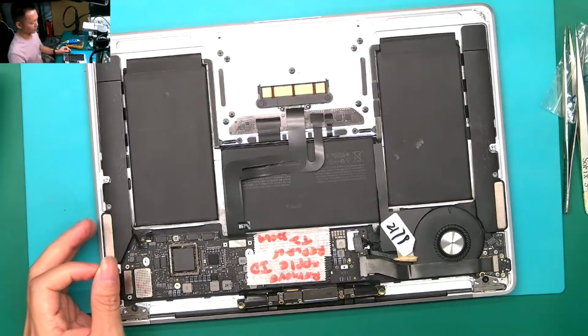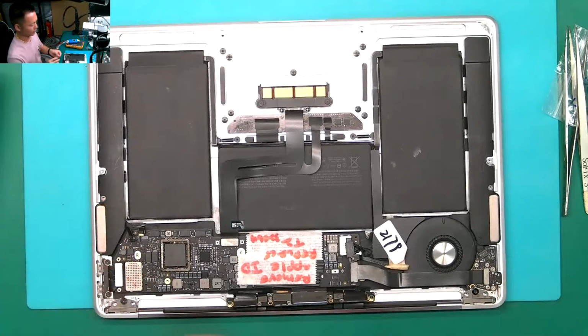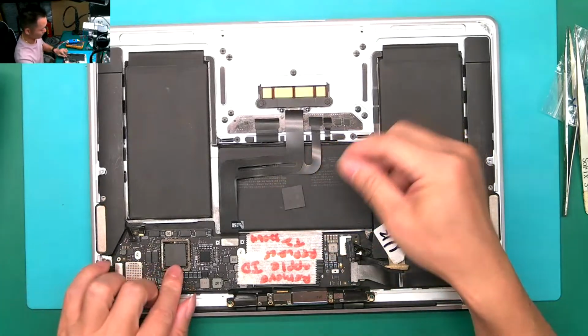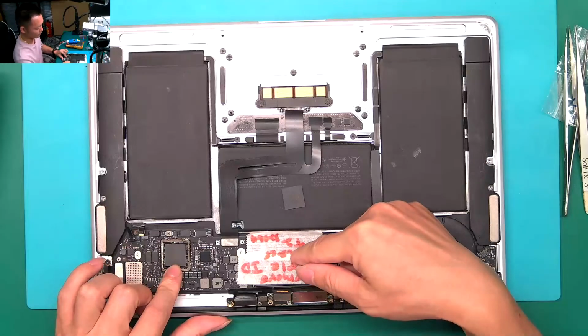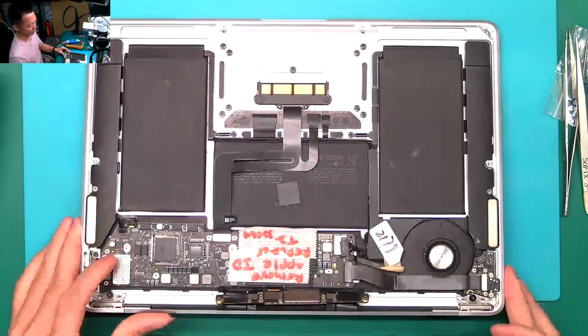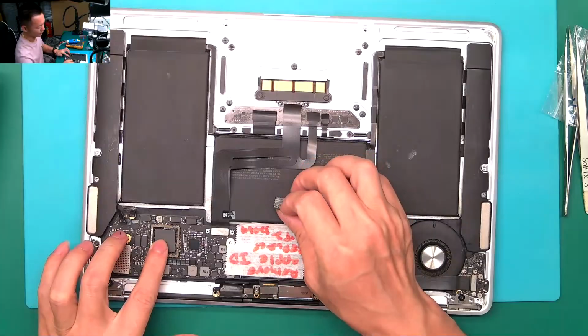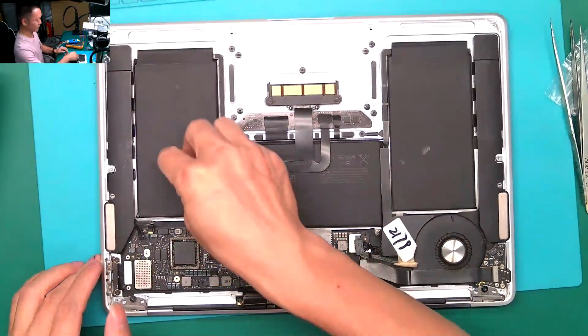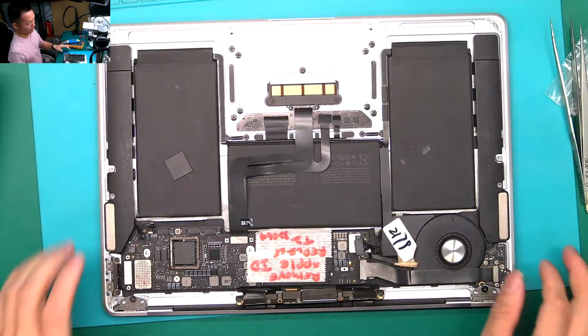So today we showed you this method is complete. Okay, complete. H179 to unlock the activation lock and tell you how to replace the T2 chip. Okay, step by step. So today is complete.